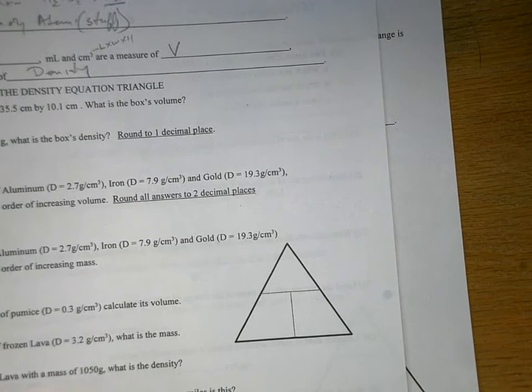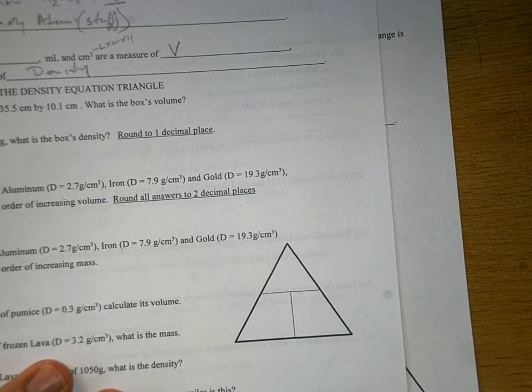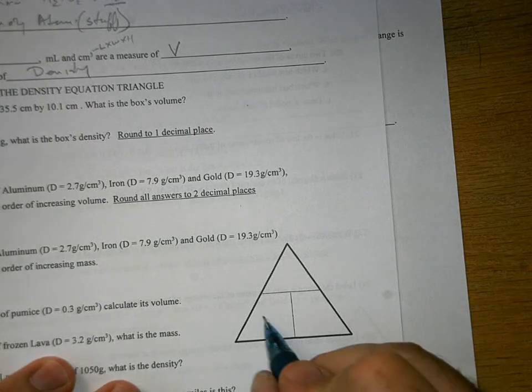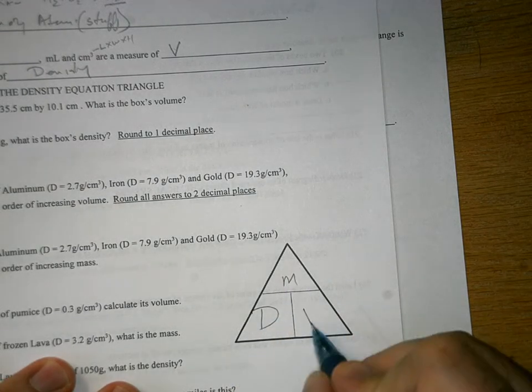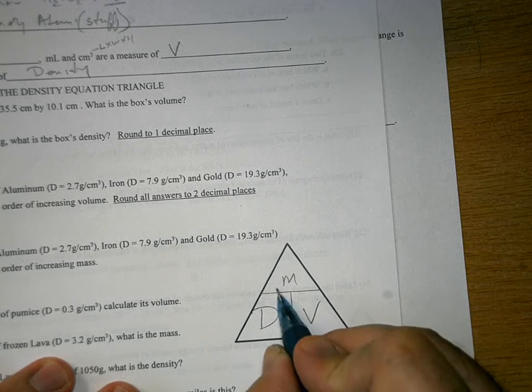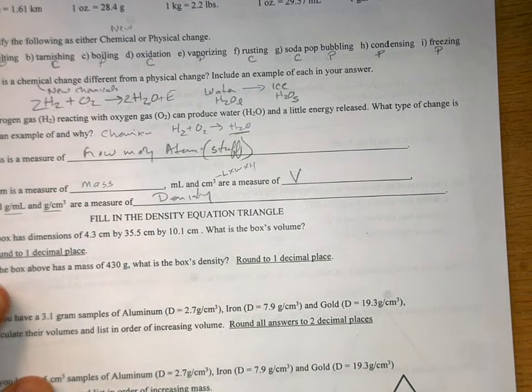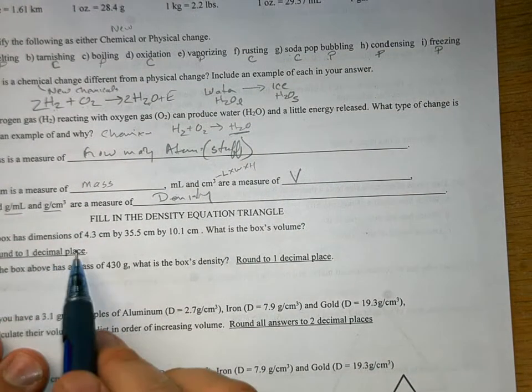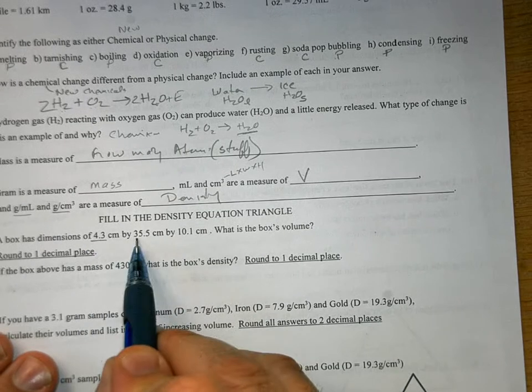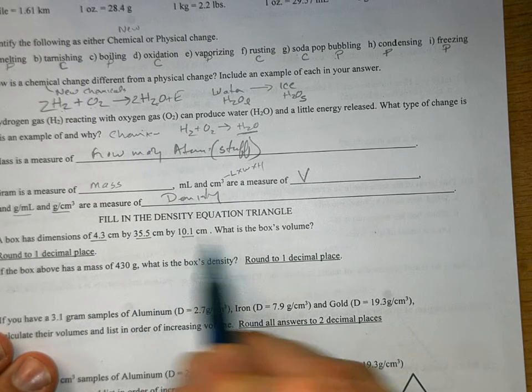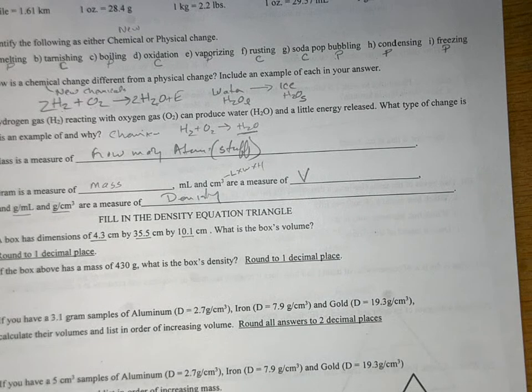Fill in the equation triangle. The best way, I think, if you draw the triangle, is to remember the DMV and just put a little times there, and now you can use this as a nice way to rearrange between different equations. Okay, so this box has a dimension of 4.3 times this times this. What is the box's volume?